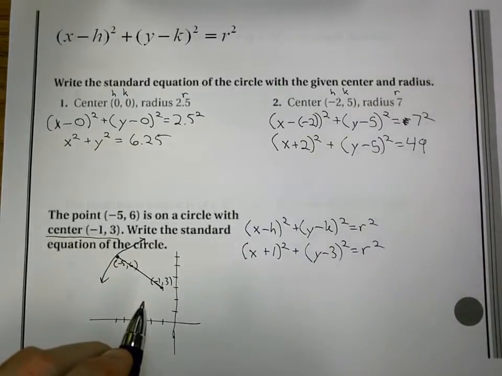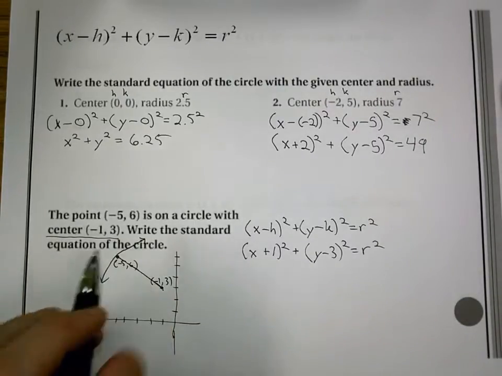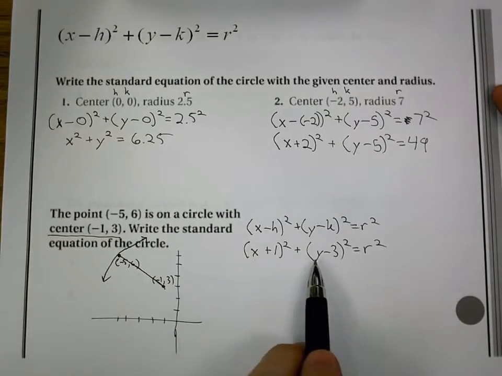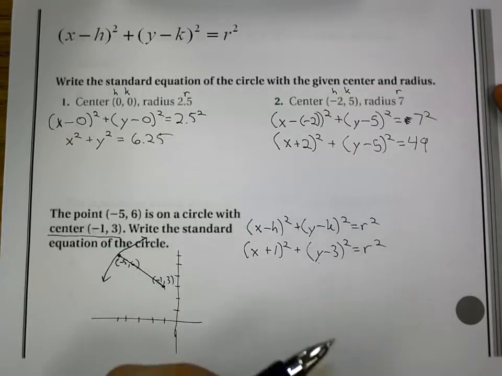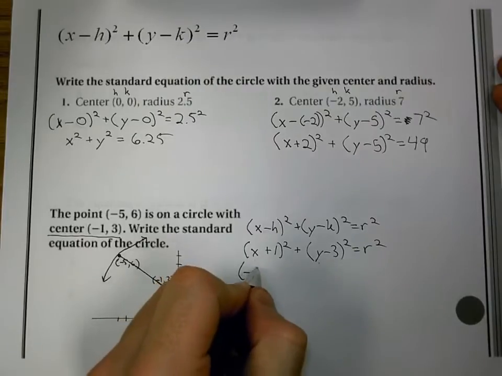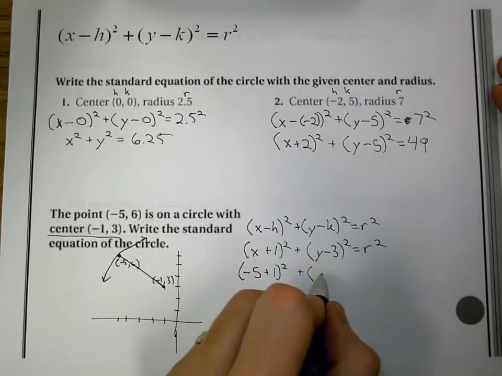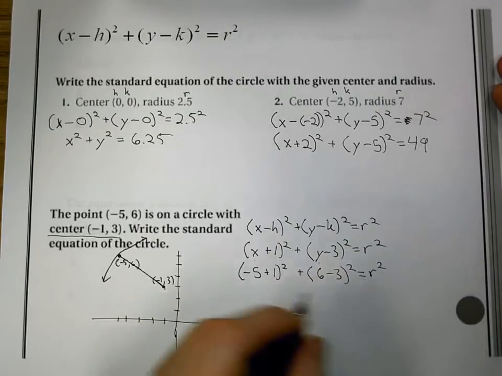But I could also do something else, because we said that x, y is a point on the circle. Well, that's a point on the circle. So if we plugged in negative 5 and 6 in for x and y, solve for r, we would then have our radius and we could write the equation. So I get negative 5 plus 1 squared plus 6 minus 3 squared equals r squared.